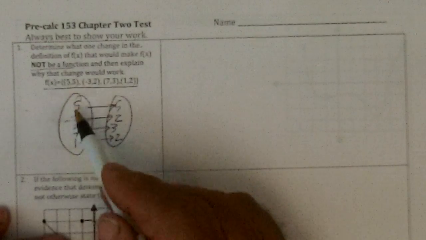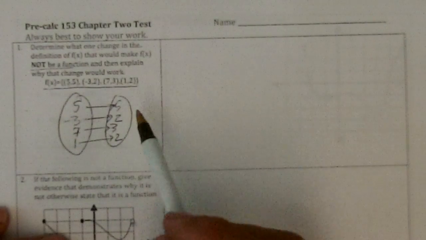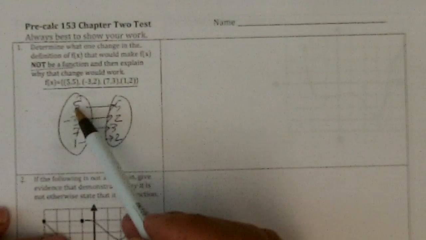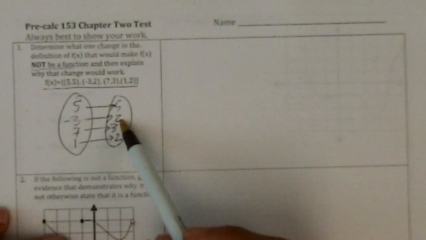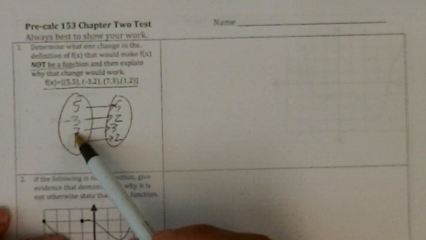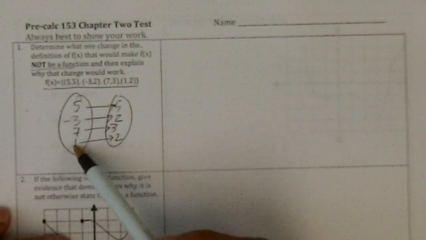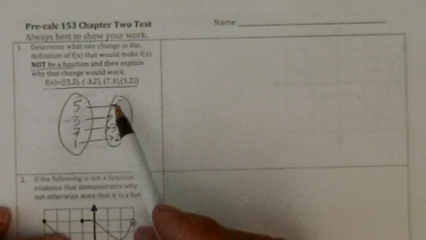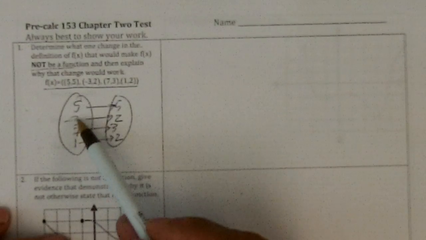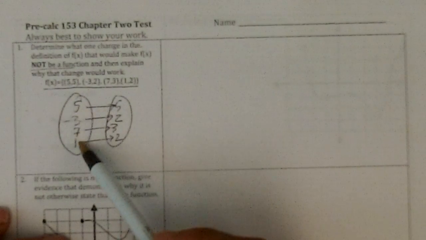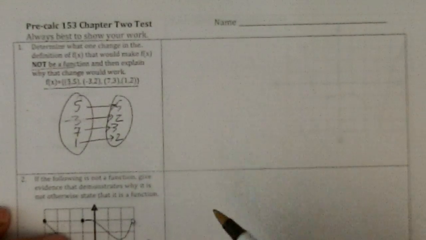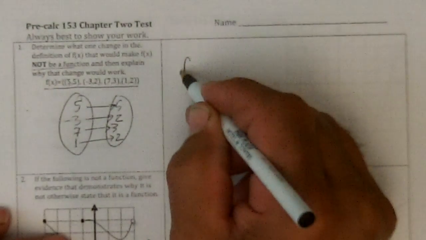To make this not be a function, all you have to do is either add a point where maybe 5 was going to something else, or negative 3 was going to something besides a 2, or 7 to something besides a 3, or 1 to something besides a 2, or change one of these to be a 5, or have one of these be a duplicate, so they're going to 2. So I'll just do this one.